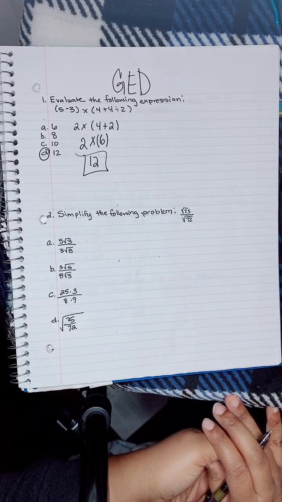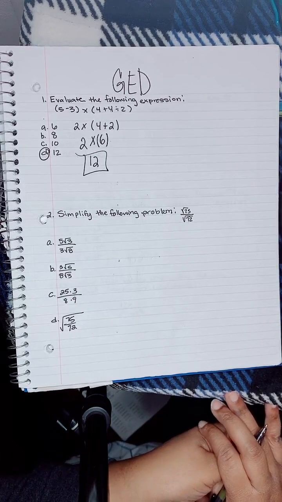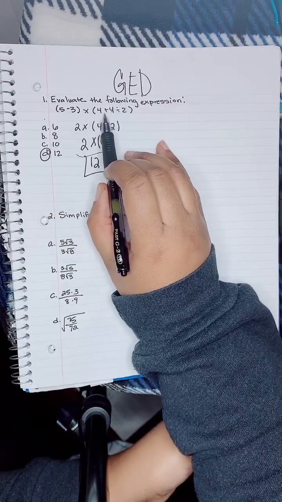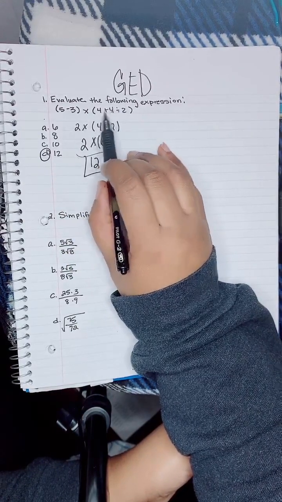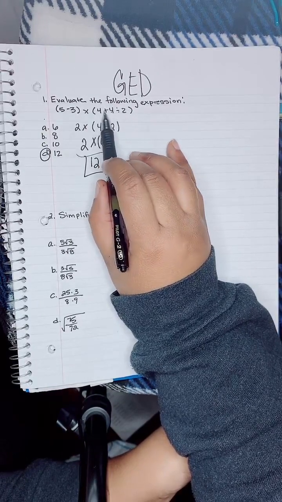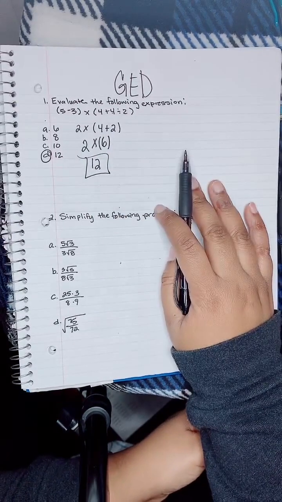Yes, 12, 12, 12, 12. It's D. Good, you guys. Yeah, so those who got 8 before, let's see what you could have done. Did you add this first before dividing? Because 8 divided by 2 would have gave you 4. Yes, that's exactly what you did.